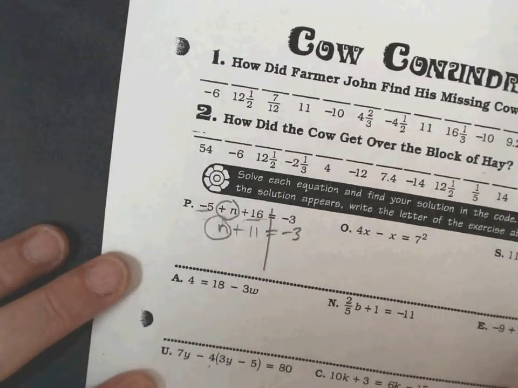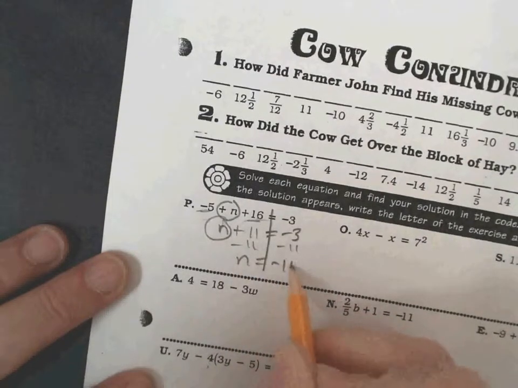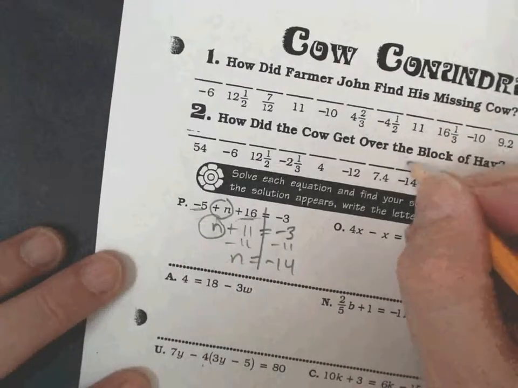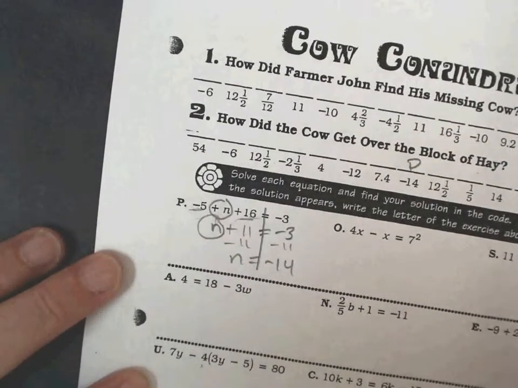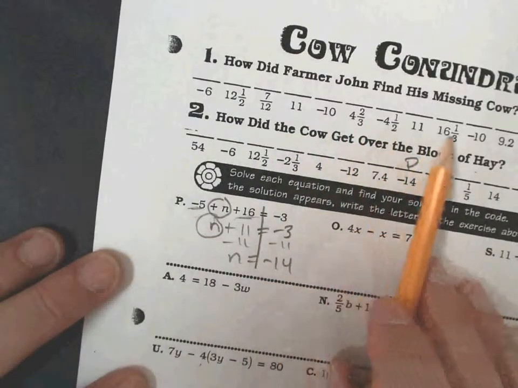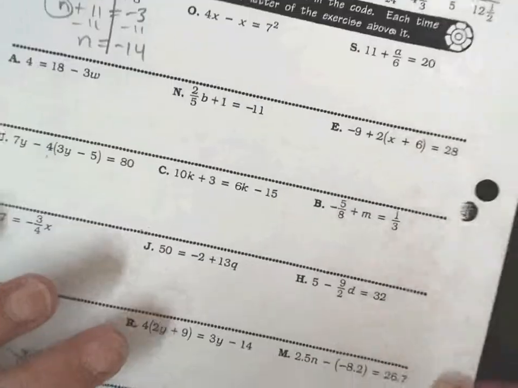Start the process over by circling. Subtract 11, n equals -14. That was pretty easy. So p goes to the -14. Make sure there's no other -14. And there's not.